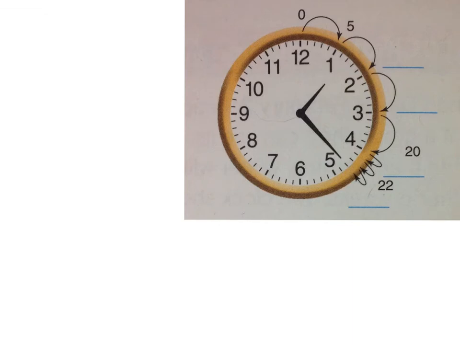One way to tell time is to find the minutes after the hour. The hour hand is between the 1 and the 2. It has just passed the 1 but has not passed the 2. So I know the hour is 1.